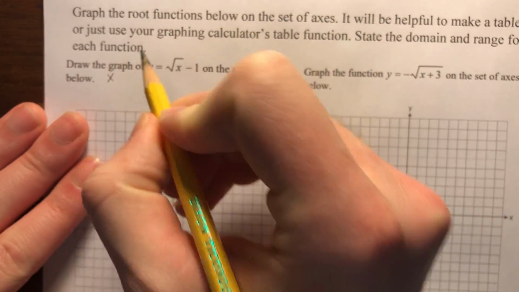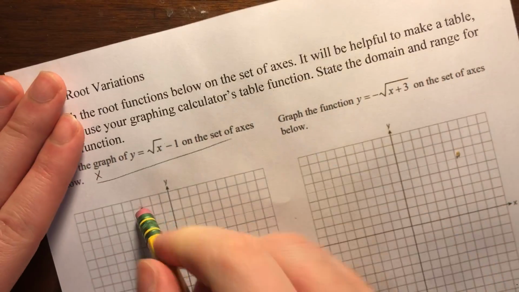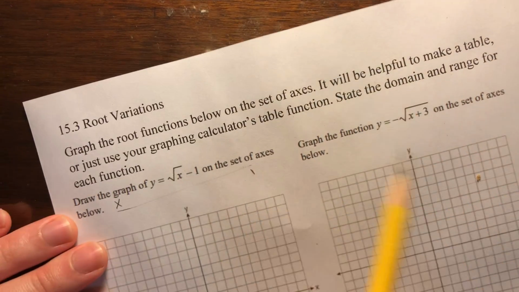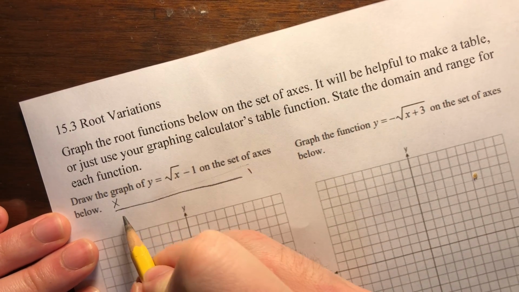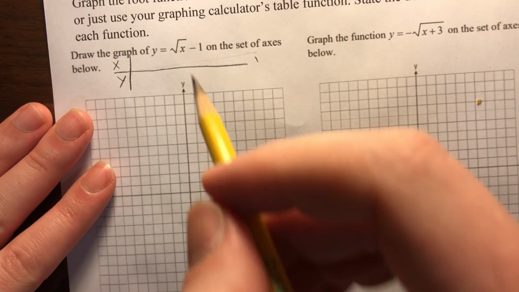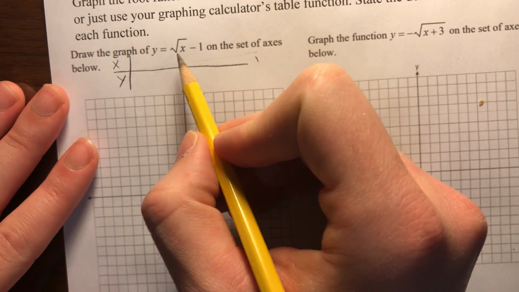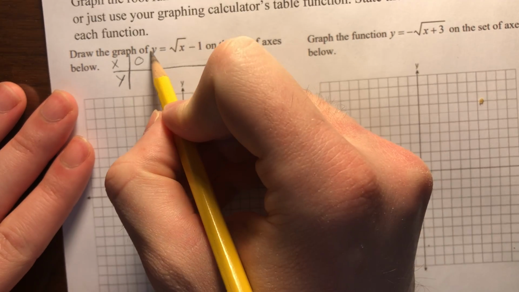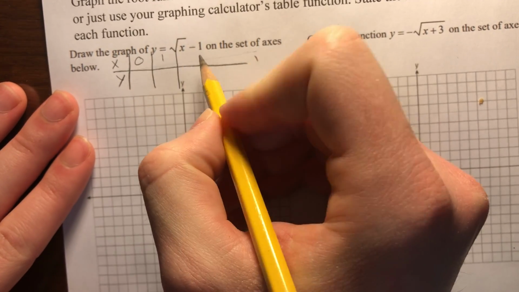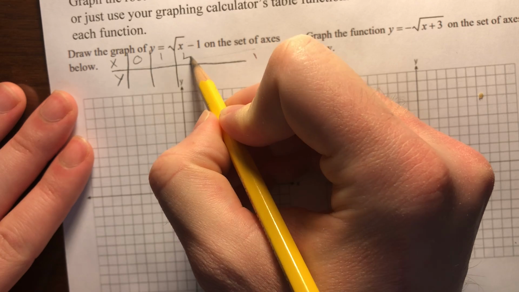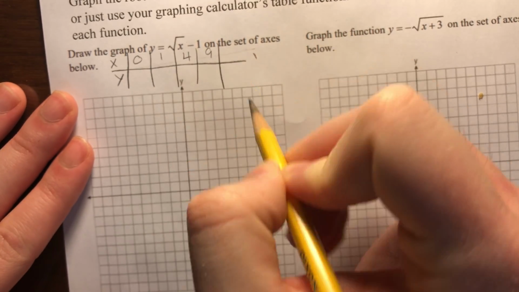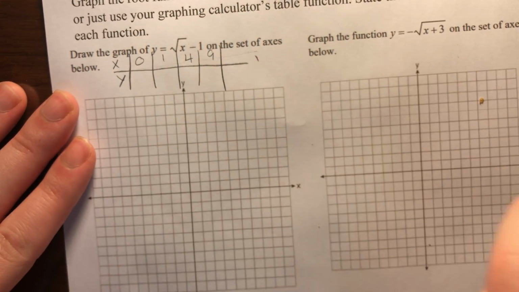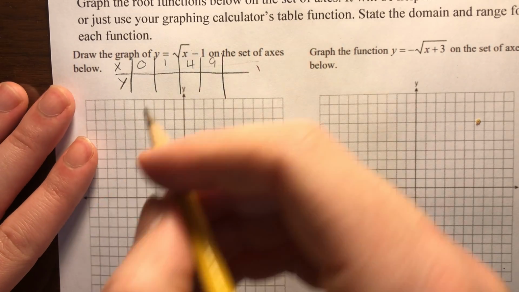I'm going to make a sideways table. Okay, so I know the first value I could possibly plug in for x is 0, because any negative number won't give me a real answer. I can plug in 1, and then I'm going to just plug in perfect squares here, because I don't want to write down a whole decimal. It's way easier just to write down a whole number.